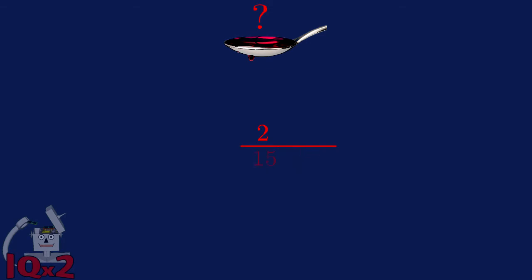5 times 3 is 15. There you go. This is much simpler than what we started with. And remember, we didn't change the value of our original fraction anywhere, since all we did was multiply by 1. Excellent, Elizabeth. You have your answer. 2/3 of a liter of medicine divided into 5 equal parts is 2/15 of a liter.